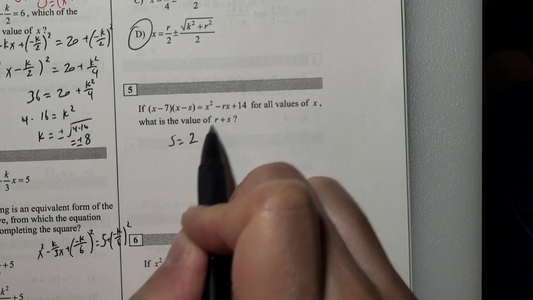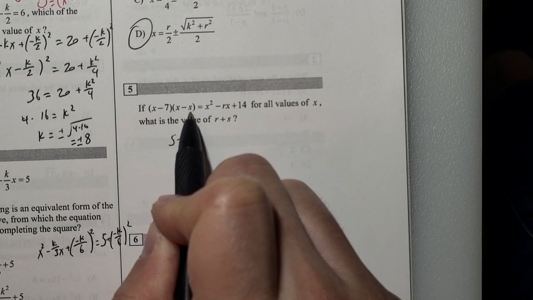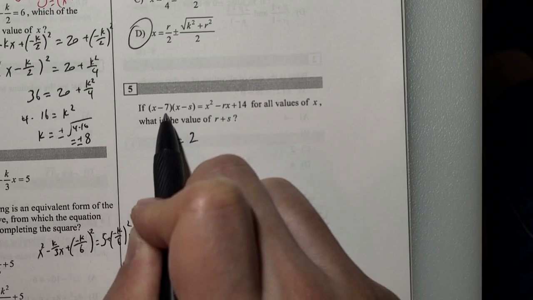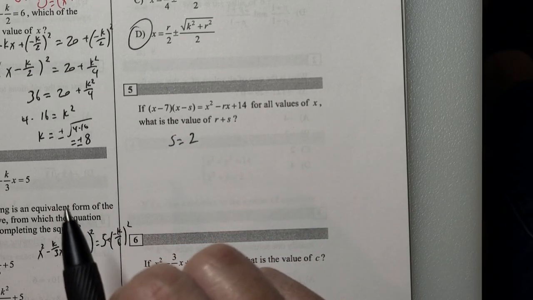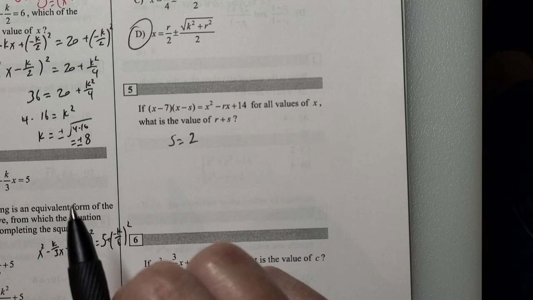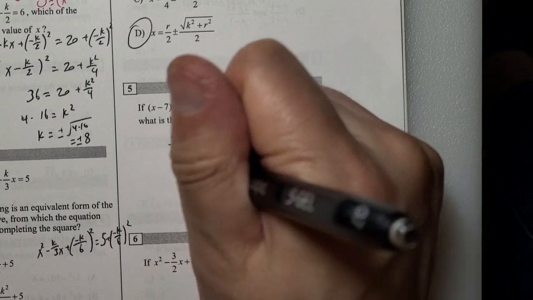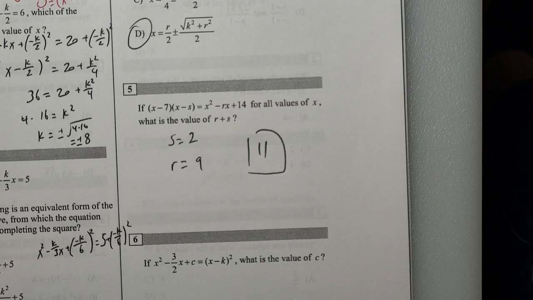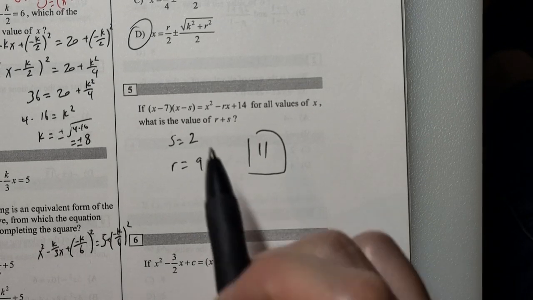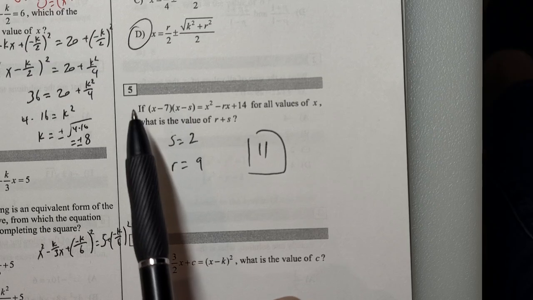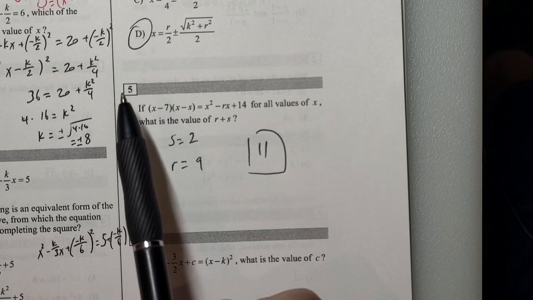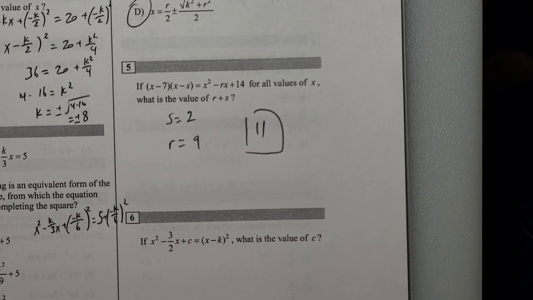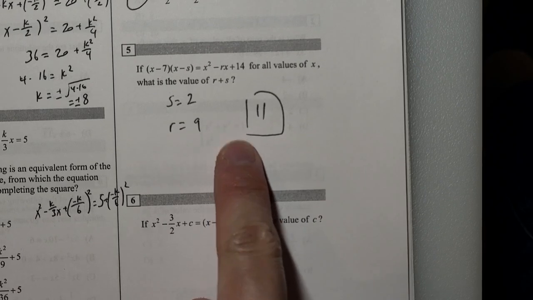This r, okay, so if s is 2, then our r should be minus 7x minus 2x, which is minus 9x, so r is 9, so r plus s is 11. Okay, and remember, at least back then, for the free response questions in the SAT exam, the answers have to be positive, so at the very least, I got a positive answer, and this is the answer though.